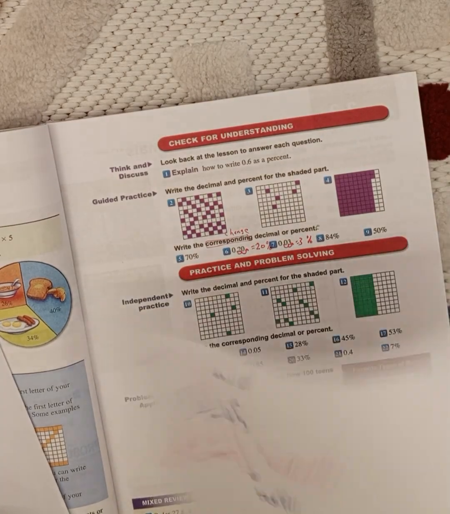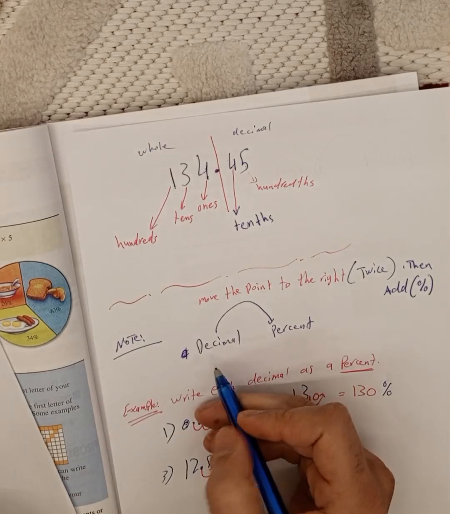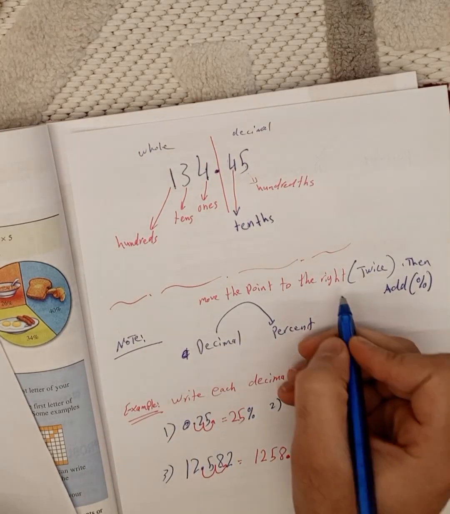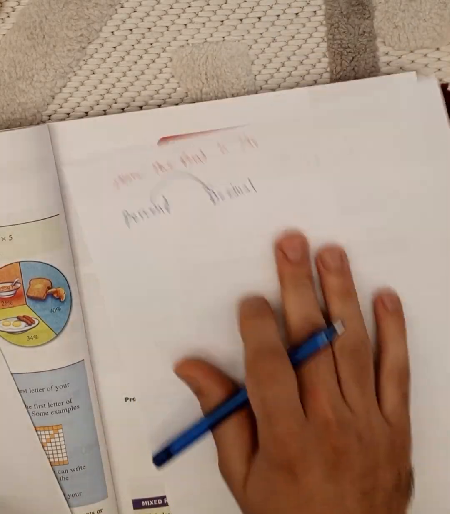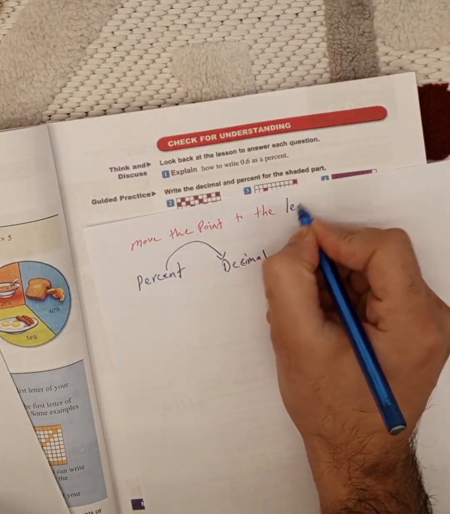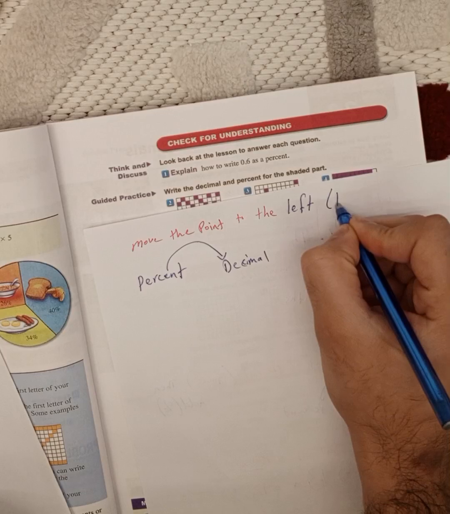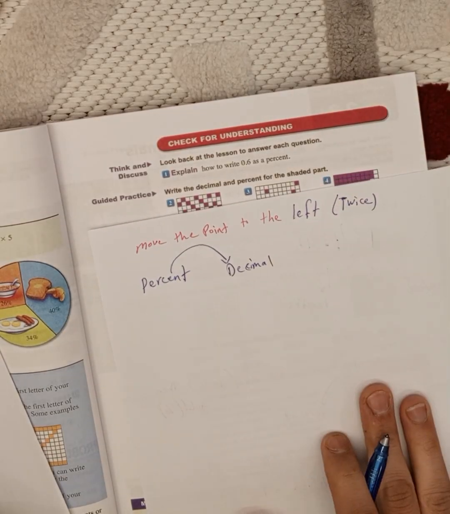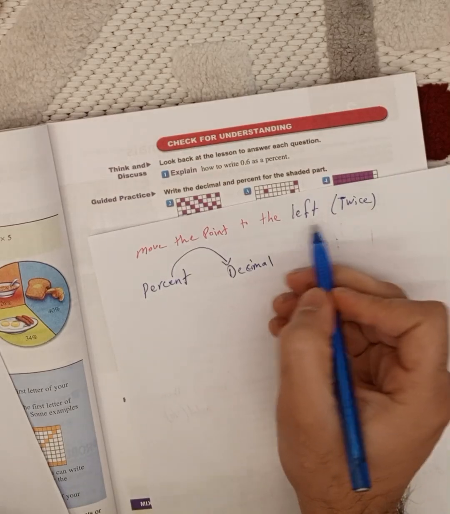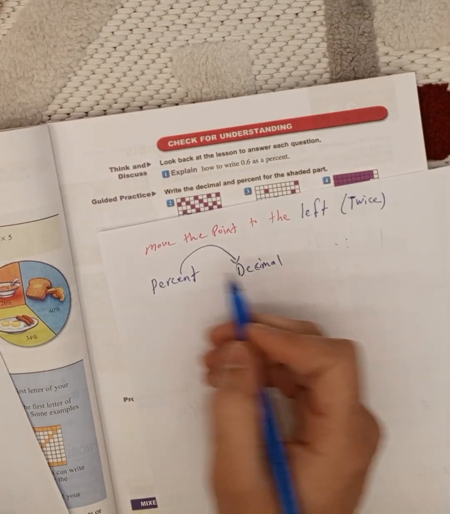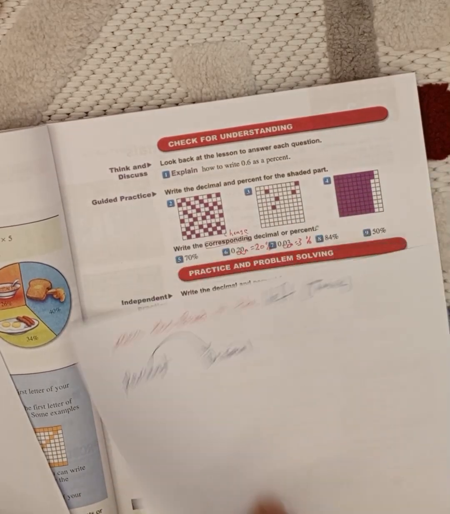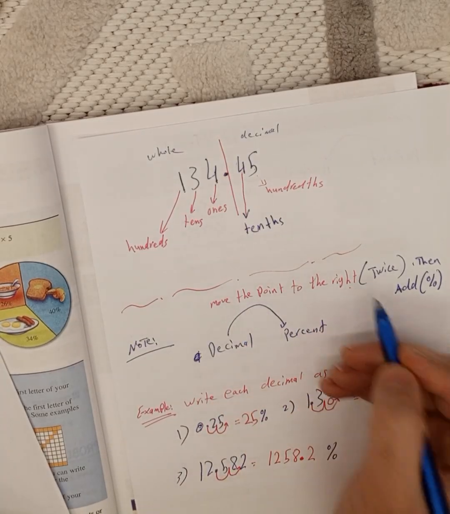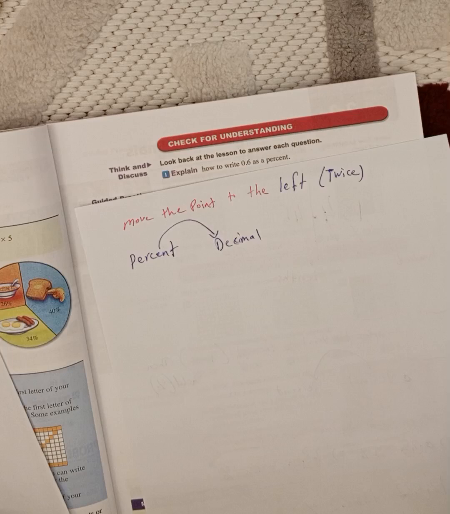In the previous one, to change the decimal to percent, we said move the point to the right twice. But percent to the decimal, move the point to the left twice. So the only difference is the side. Percent to the decimal, move the point to the left. Decimal to the percent, move the point to the right. That's the only difference.